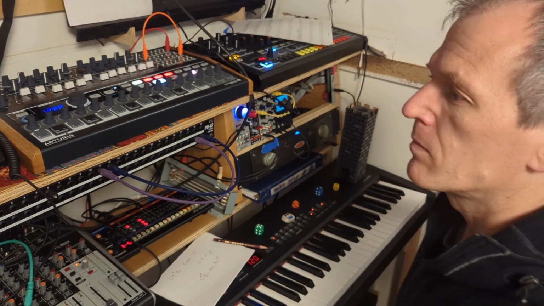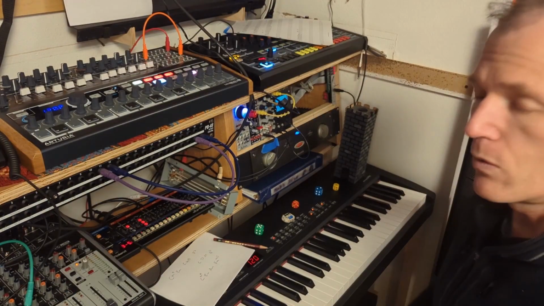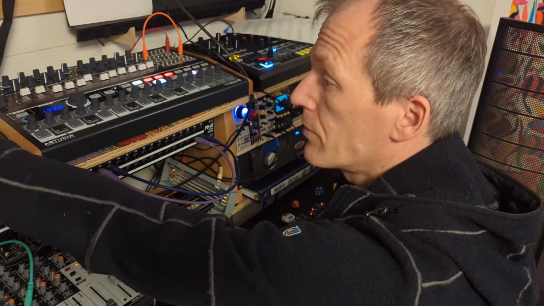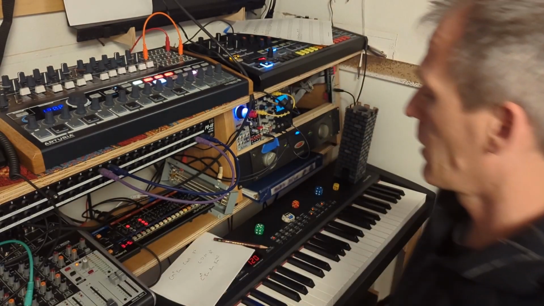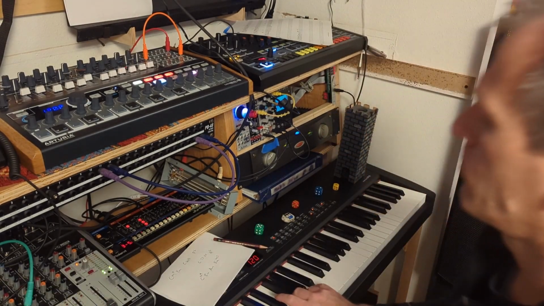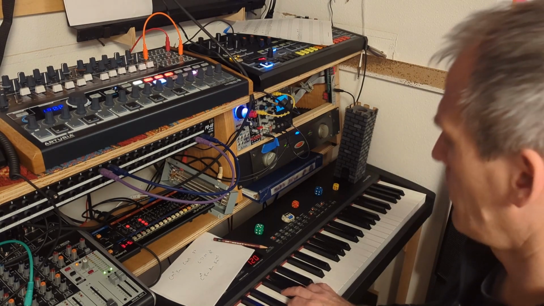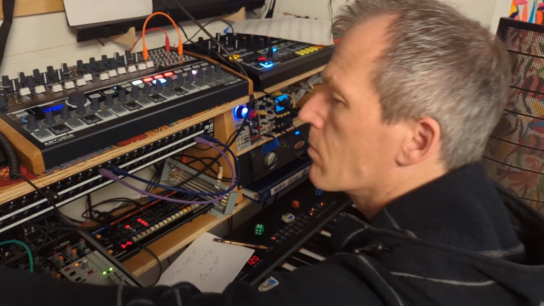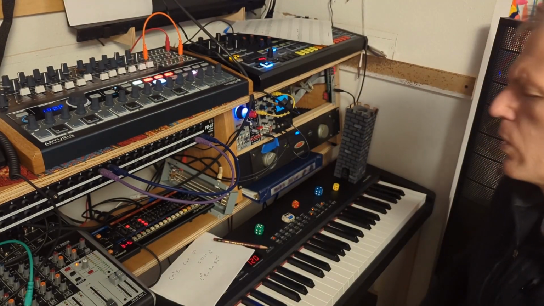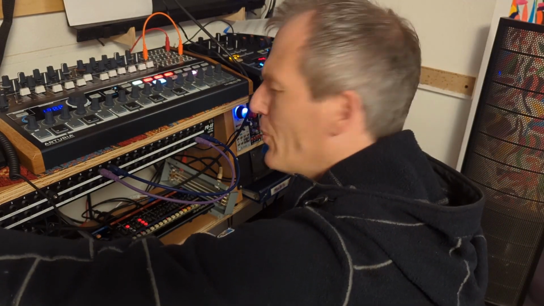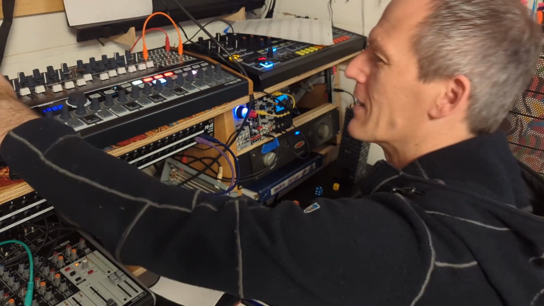Okay. Let's track this in. We did rhythms in the short video, so I'm just going to use the drum machine on this 505 as my metronome. 1, 2. Ooh, I'm liking this. Tense, that last chord there.